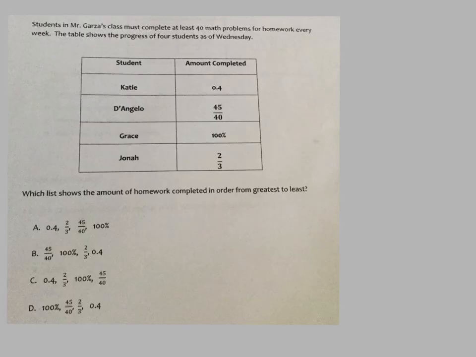Students in Mr. Garza's class must complete at least 40 math problems for homework every week. At least 40 problems, so they could do more. The table shows the progress of 4 students as of Wednesday. Which list shows the amount of homework completed in order from greatest to least? So they want the largest number first and then the smallest number last.